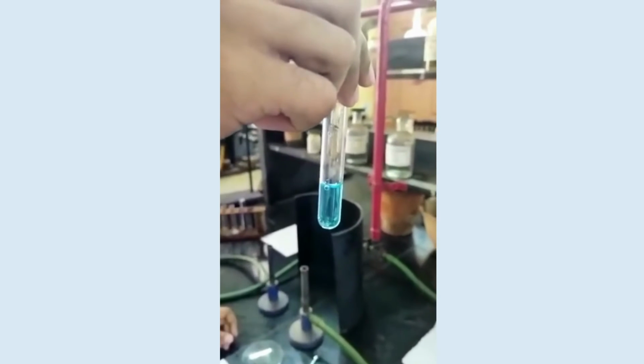Once a clearly blue solution is obtained, we add some amount of zinc dust to it and lightly shake the test tube. Slowly, the solution becomes transparent and a black powder is seen at the bottom of the test tube. The clear solution is of zinc sulfate, that is ZnSO4, and the black powder is of copper.